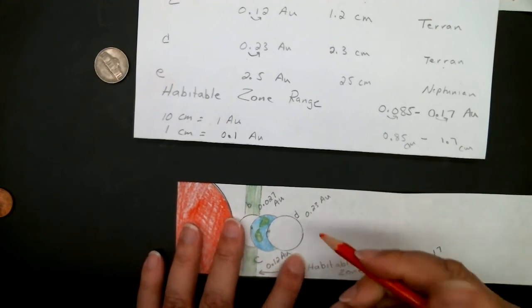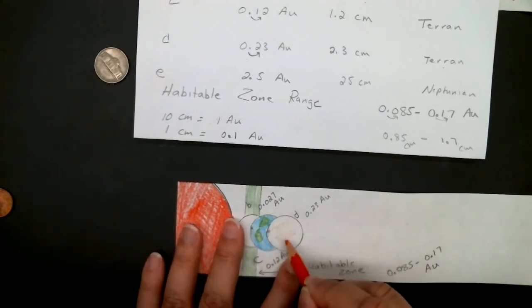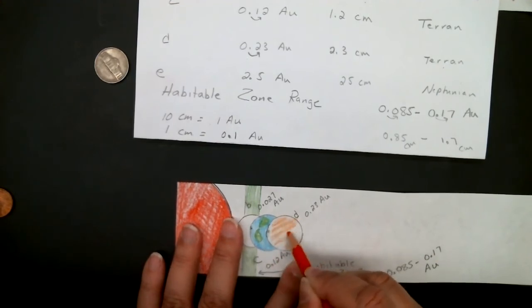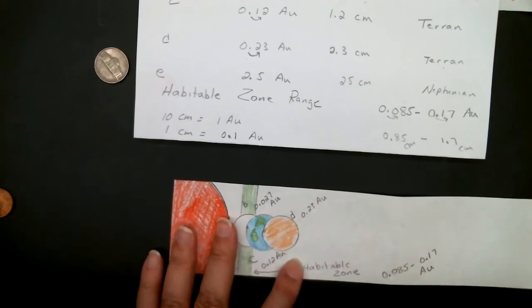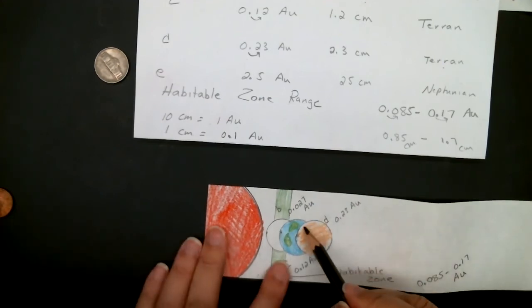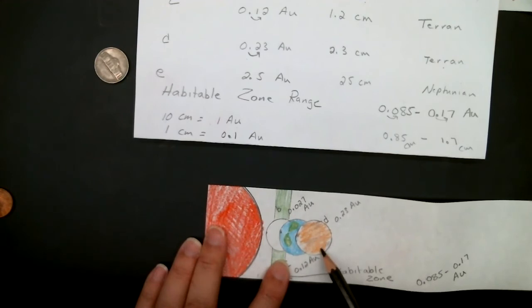All right. And then I can't decide what I want to do. This one, I'm just going to do a little of that. Give it a little bit of color.